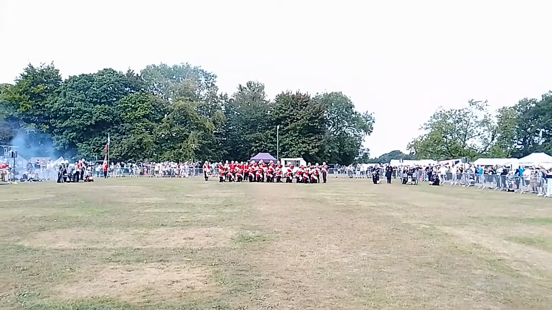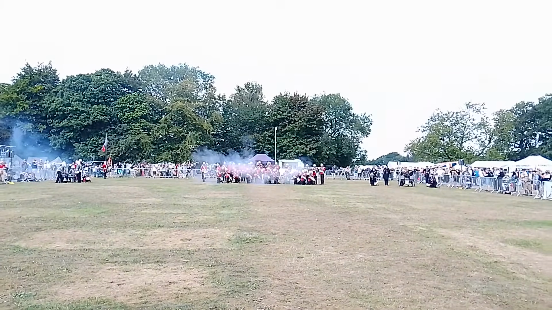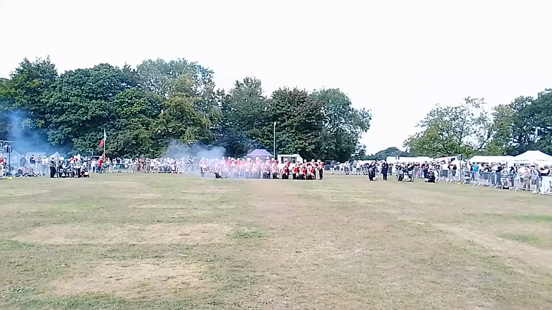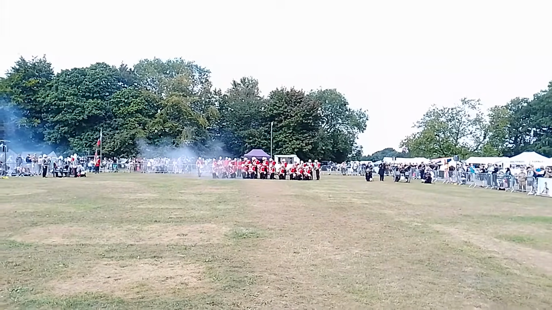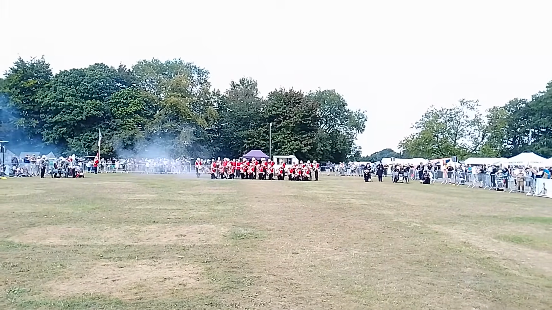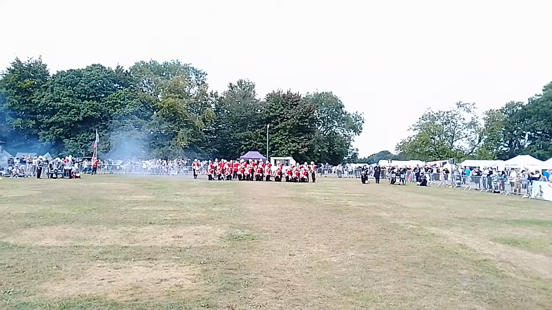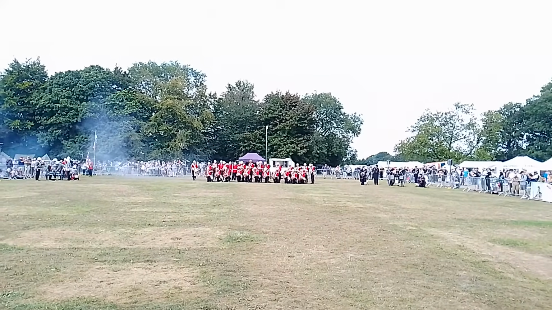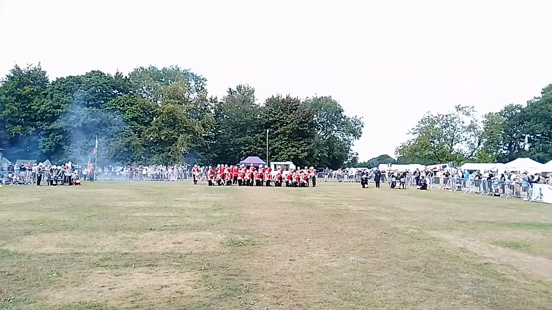The Gatling's cyclical rate of fire is 70 rounds a minute, and we're doing quite well with ours. It's one of only two firing Gatlings in the UK. The other one is owned by the Baptist. Really? So you're quite lucky to be able to see this in action.